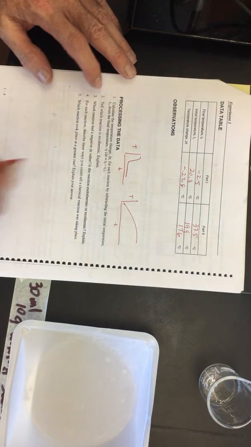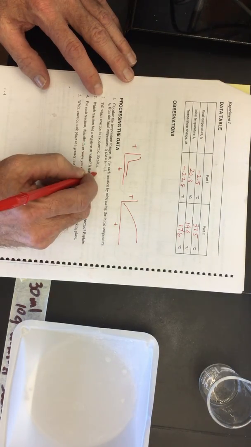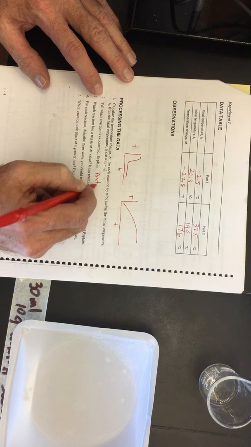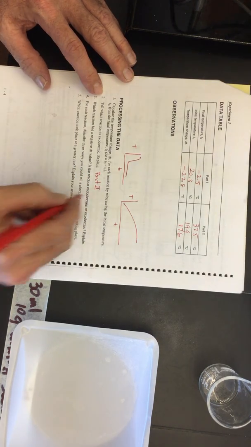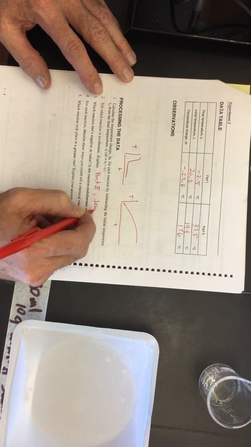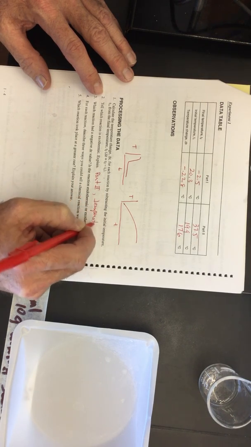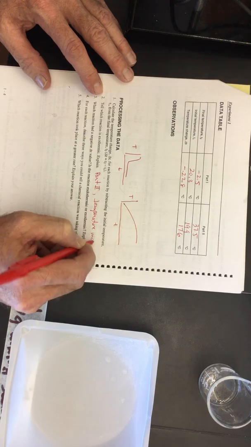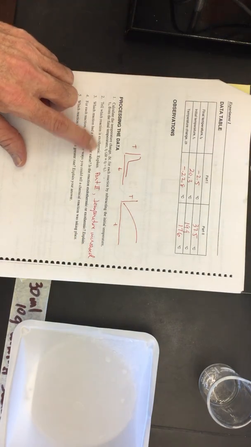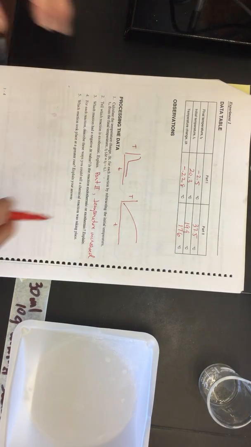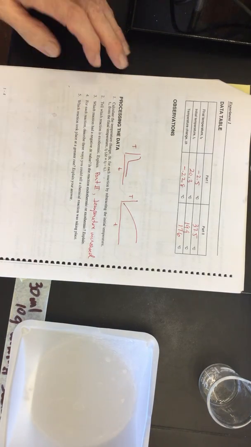So I'd like you to write that. Which part is exothermic? It's part 2. What's the evidence that you know that is exothermic? The temperature increased. Remember, exothermic is heat going out. Heat was released and the temperature increased during the duration of this.